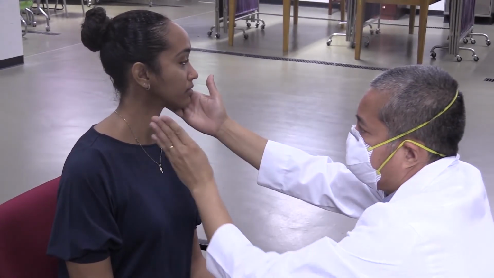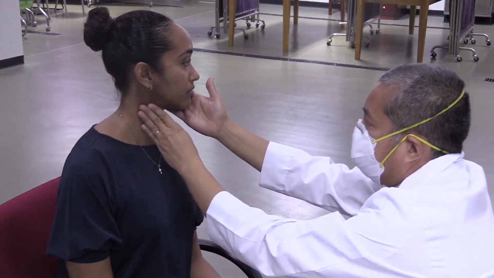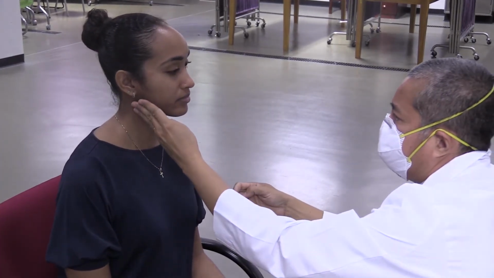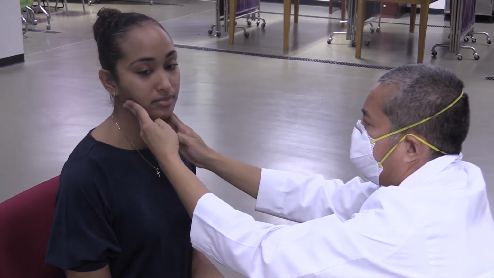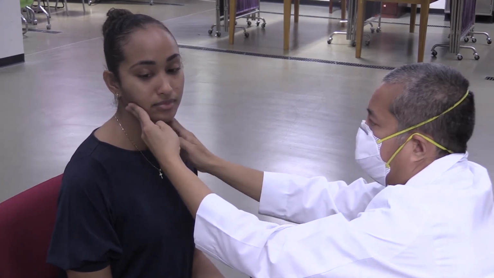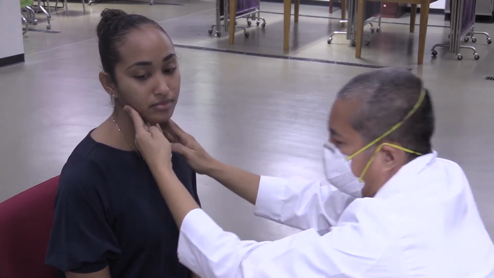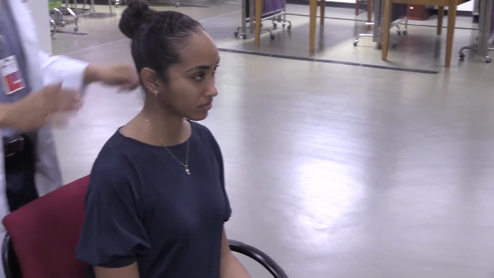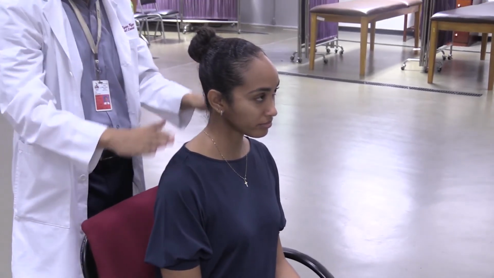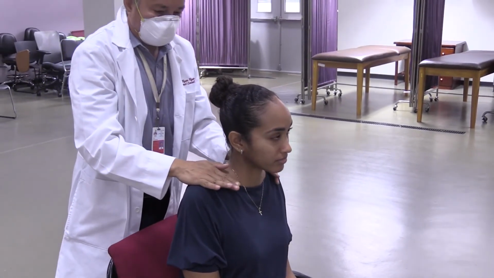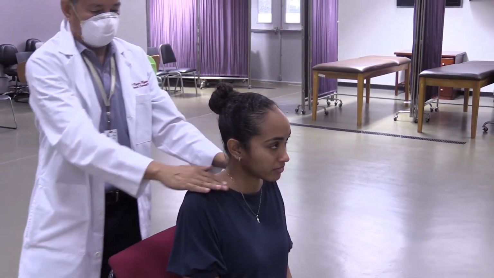This is examining hands. Now you turn to the right side, please, against my hand. You examine appropriately for the contraction. For the trapezius, ask the patient to shrug the shoulder. Shrug your shoulder. Don't let me press it.